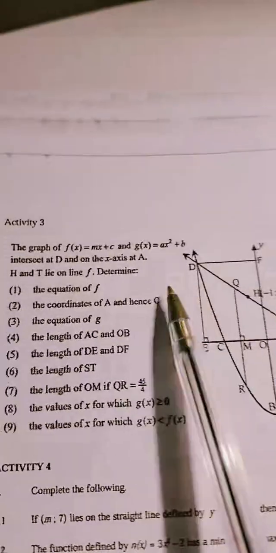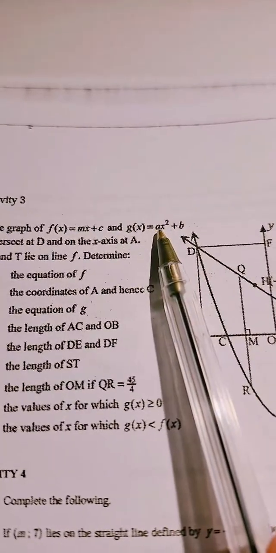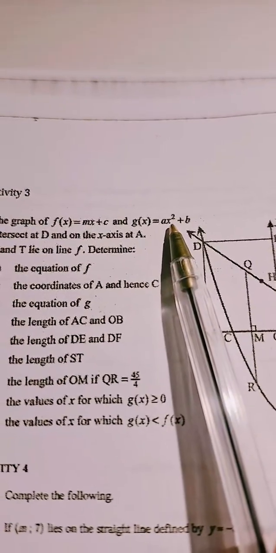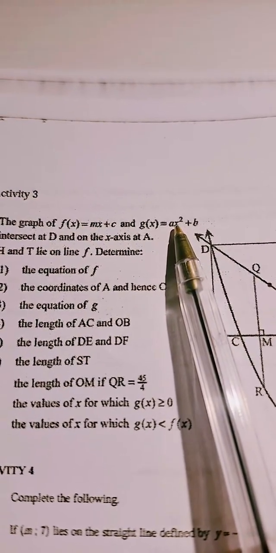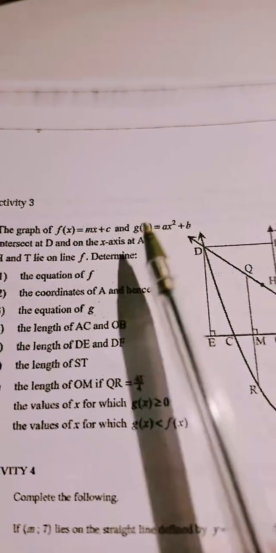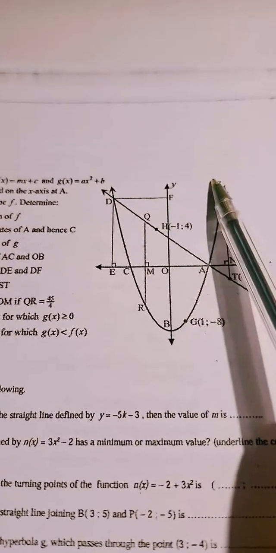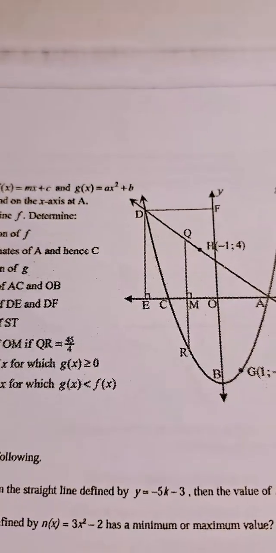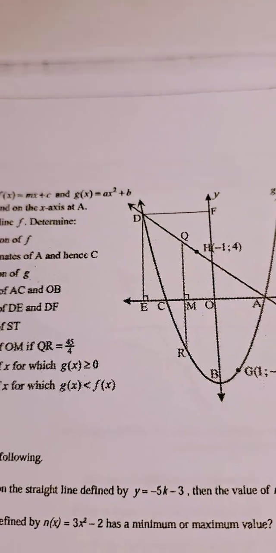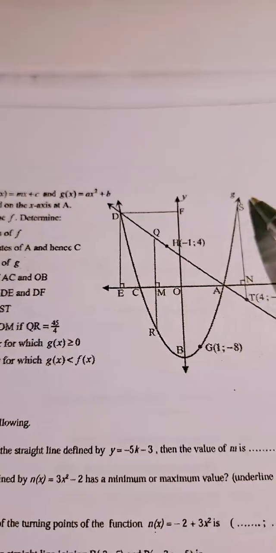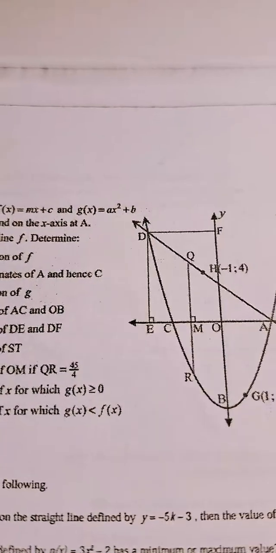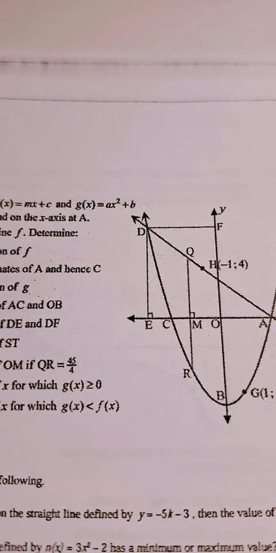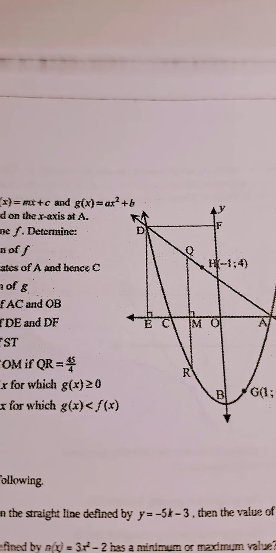You see? Okay, let's go to g of x. Now I'm going to ask you the same questions again. Look at g of x. Look at the coefficient of x squared, the a. Based on the shape of the function, are you expecting a to be positive or negative? Comment, guys, in the comment section. Based on the shape of the parabola, what are you expecting the a value to be like, positive or negative?